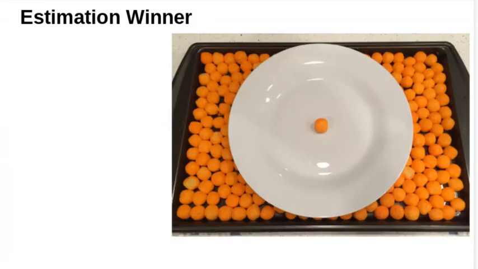As you can see here, we were looking at cheese balls, and the initial one was trying to figure out how many cheese balls fit on that cookie sheet. And there were 286 cheese balls that covered that whole entire cookie tray here. And then you were asked to try and figure out, using that information, how many you would fit on this plate.